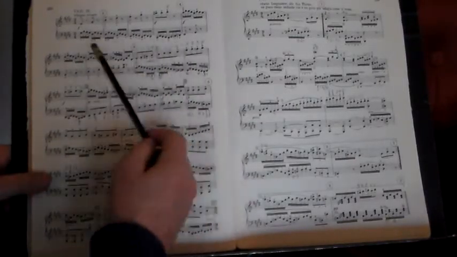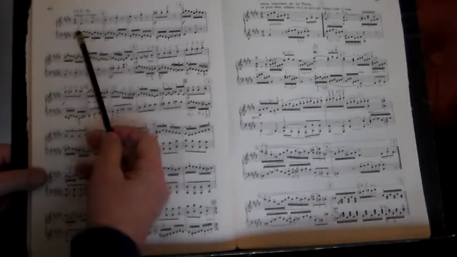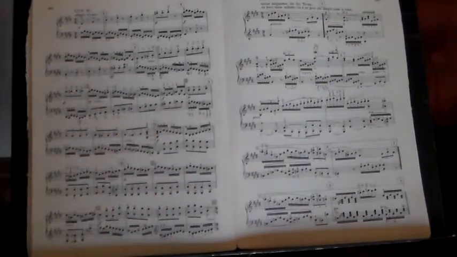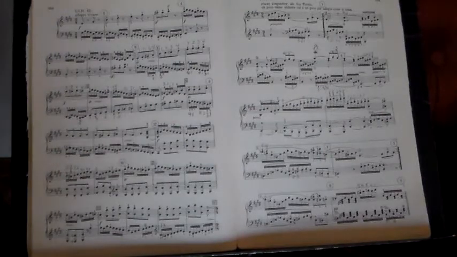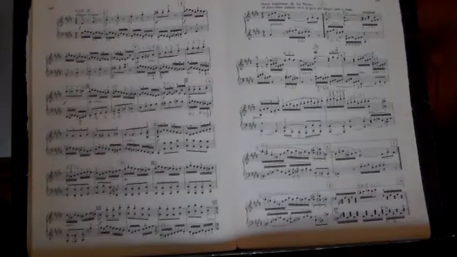But one other thing I want to point out is that he is using that falling third idea, and so you can hear in the left hand this. So basically you have falling thirds, and the right hand is the inversion of that. It's that rising third.